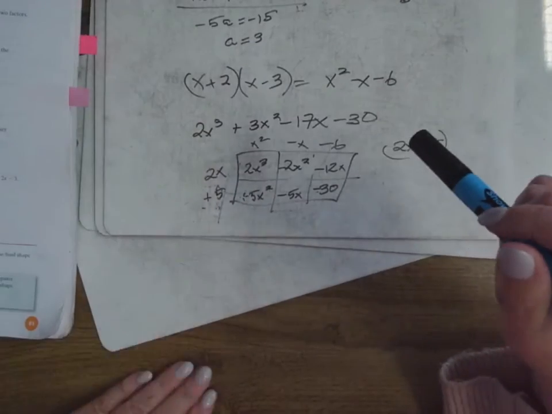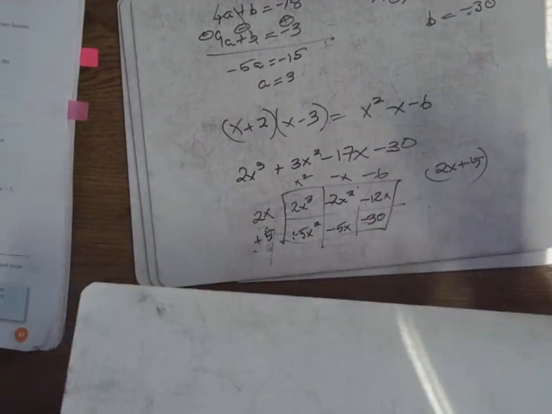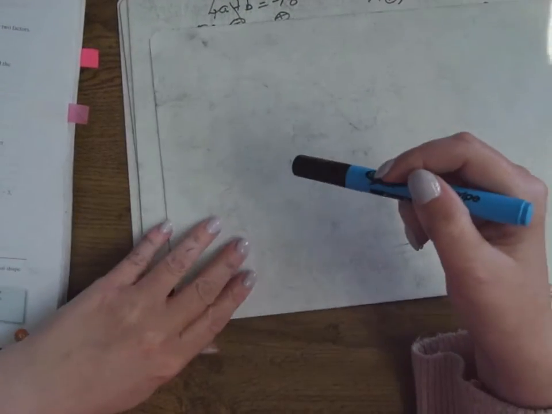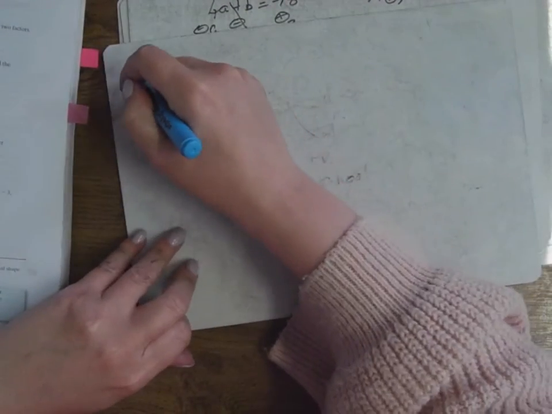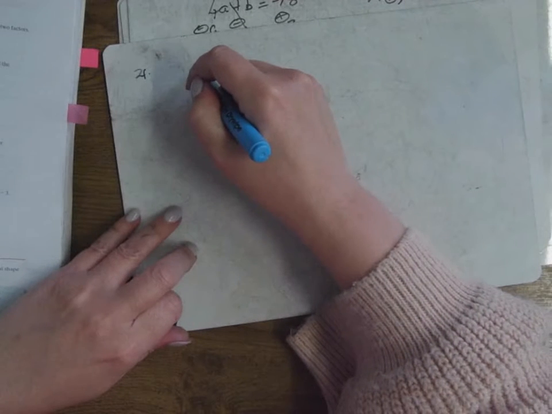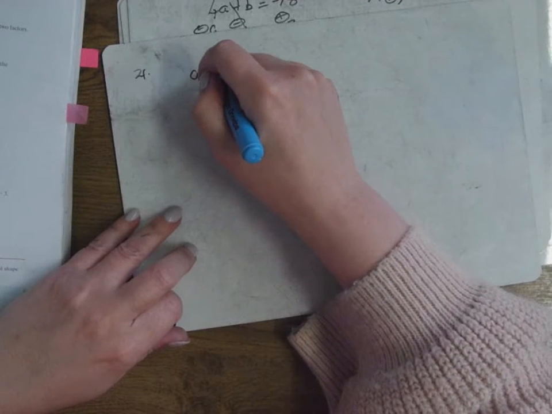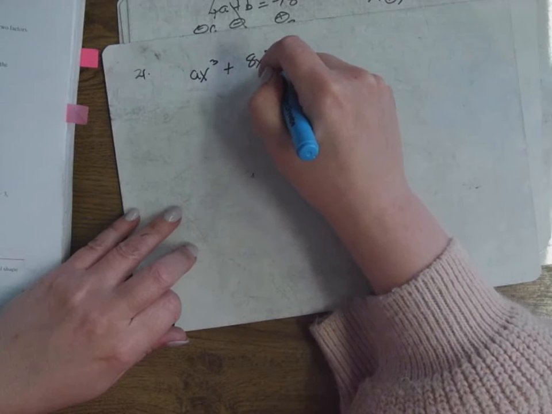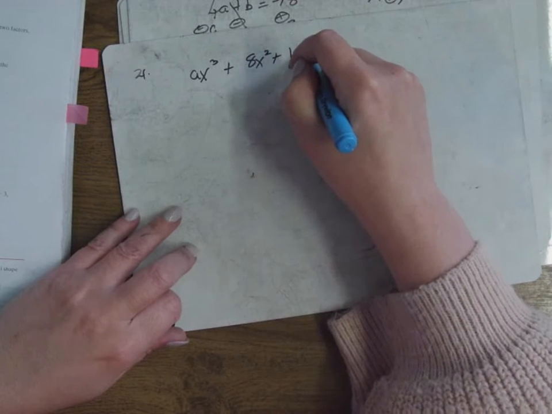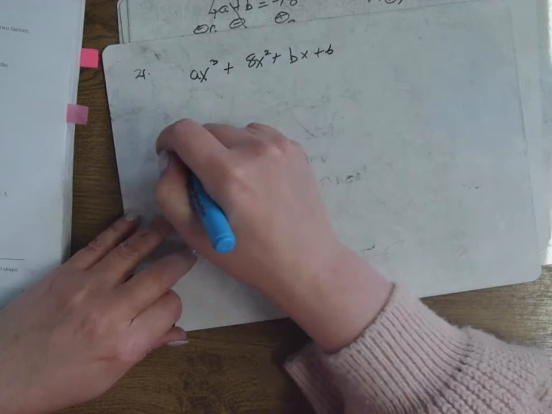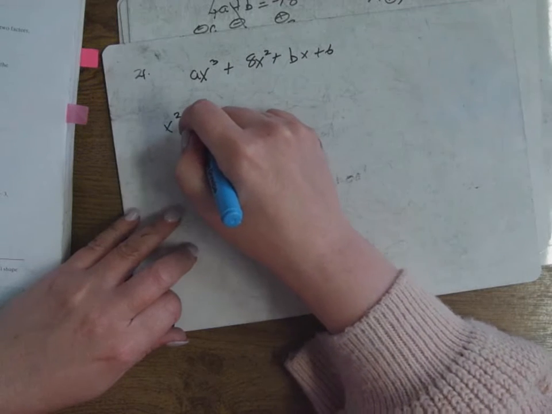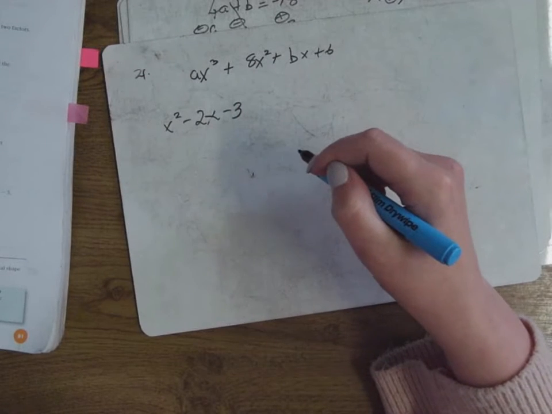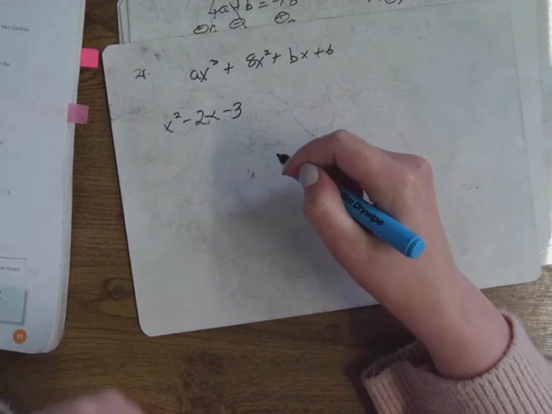Right, okay, next one. 21. Is it okay to take that away? Right, 21. It says given the equation ax cubed plus 8x squared plus bx plus 6 is exactly divisible by x squared minus 2x minus 3. So that means x squared minus 2x minus 3 is a factor. Right, find the values of a and b.